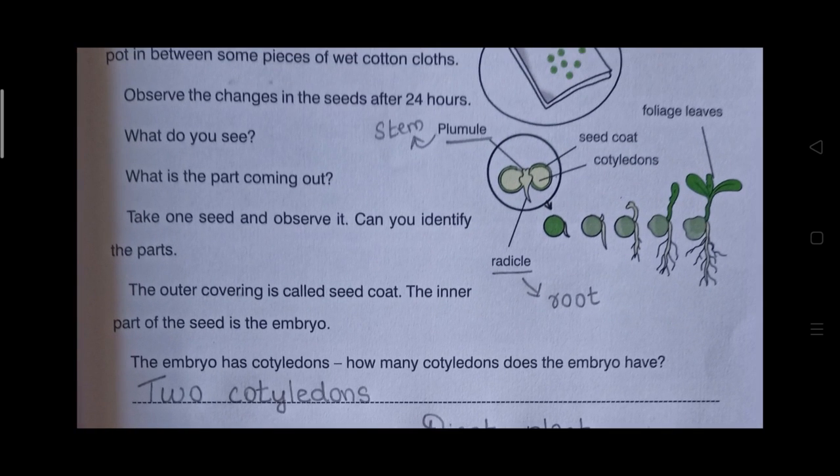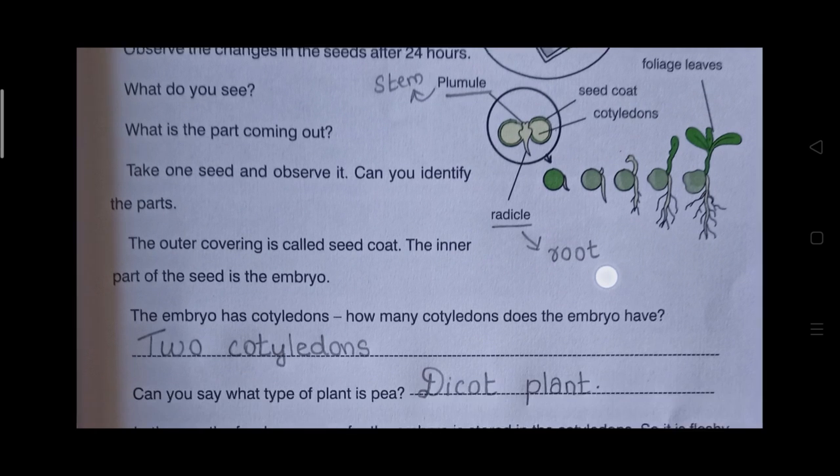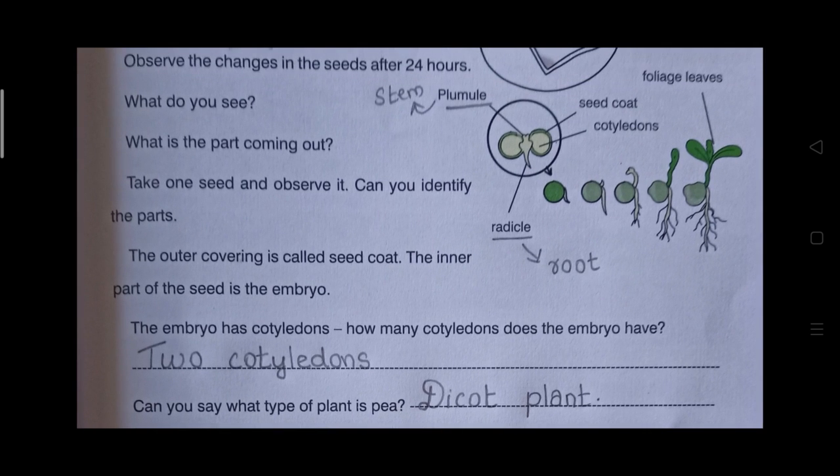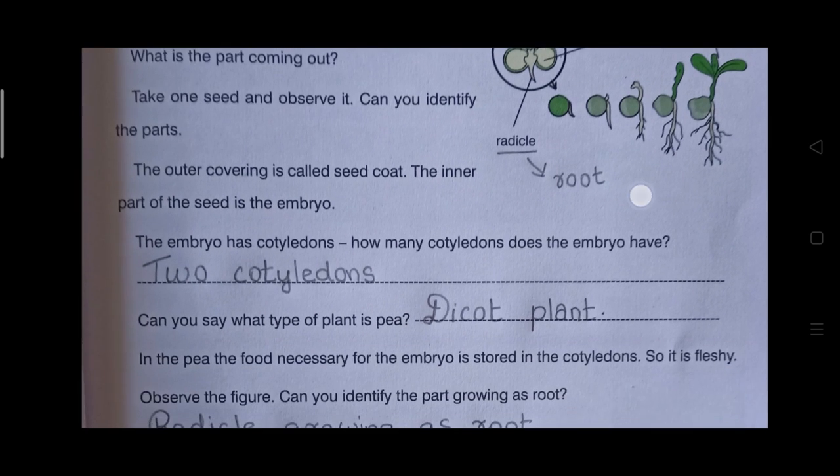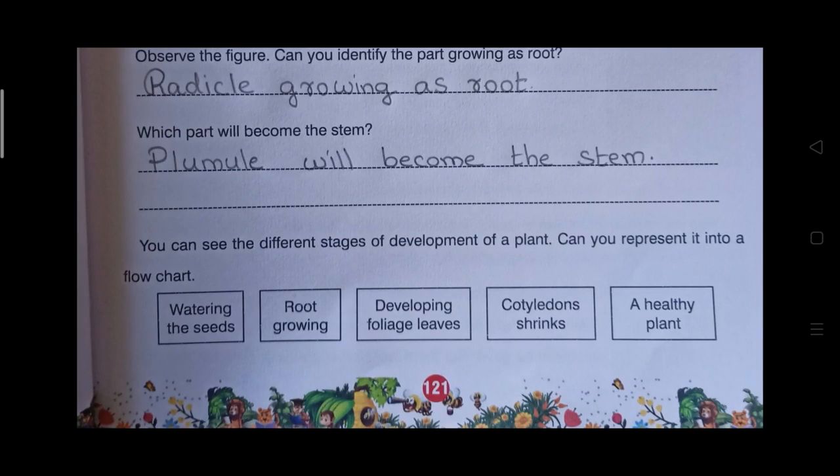Radicle also will grow. Radicle will become the root. Plumule will become the stem. Then what will happen to the cotyledon? Slowly this cotyledon will shrink and be removed from the plant. And the plant will become healthy. These are the stages of development of a plant.